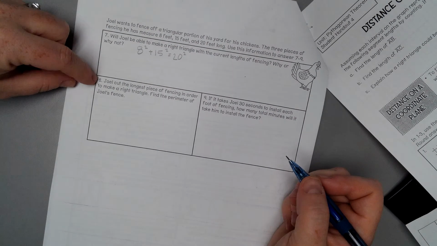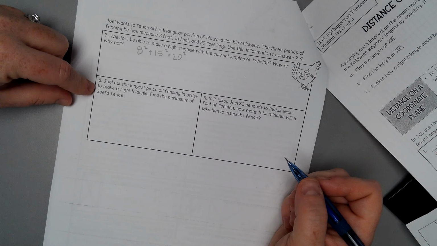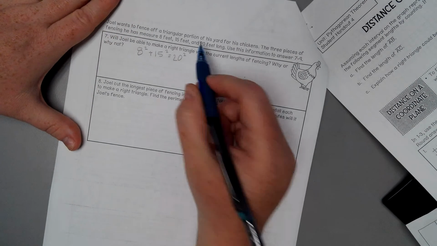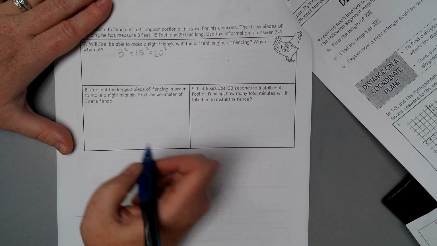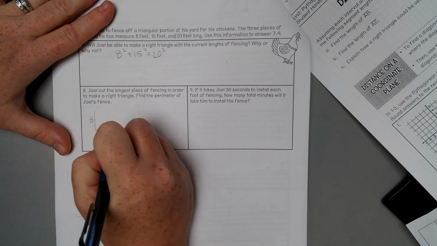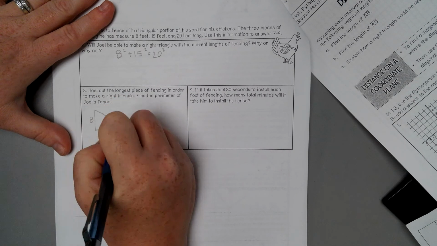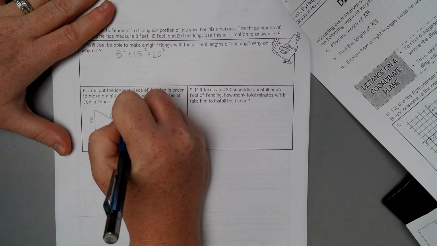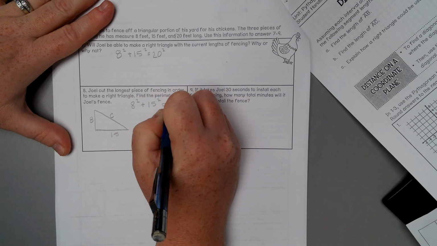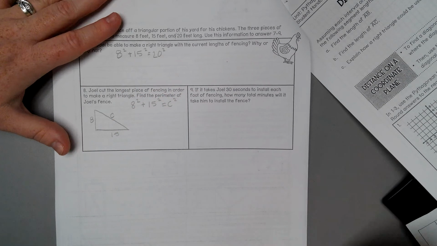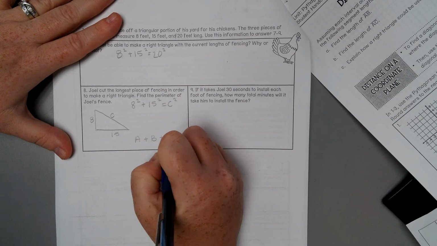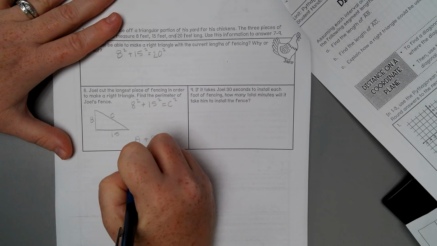Cut the longest piece of fence in order to make a right triangle. Find the perimeter of Joel's fence. So the longest piece was 20. We don't know what we need to cut it to. So we are going to pretend we don't know what it is. We're going to pretend we know 8 and we know 15. This we don't know. So 8 squared plus 15 squared equals c squared. And then you are going to have a plus b plus c for your perimeter.